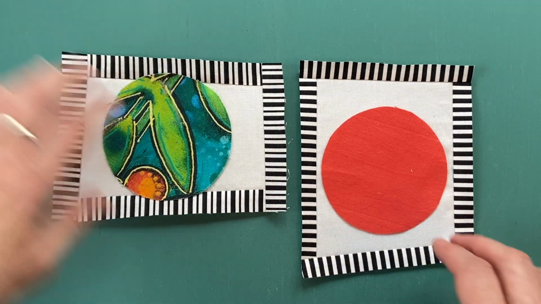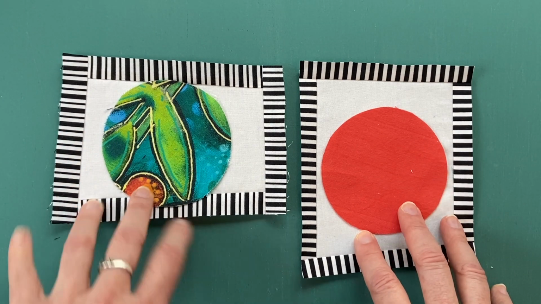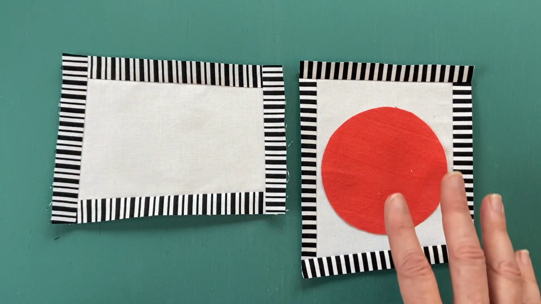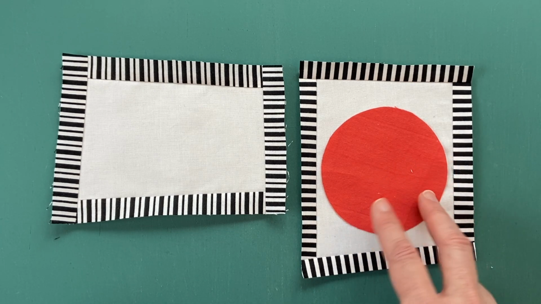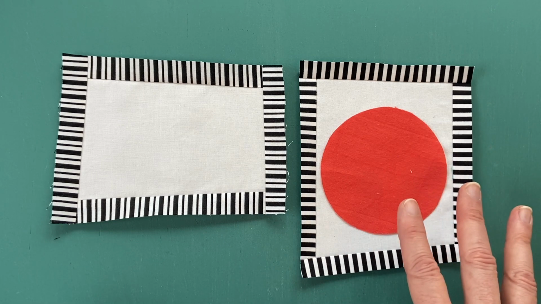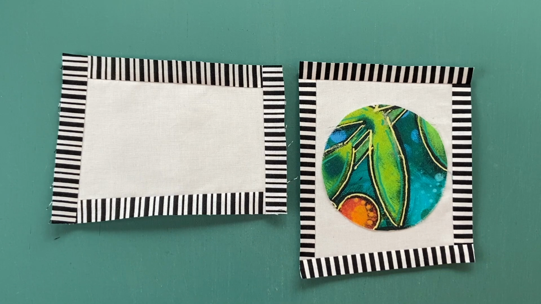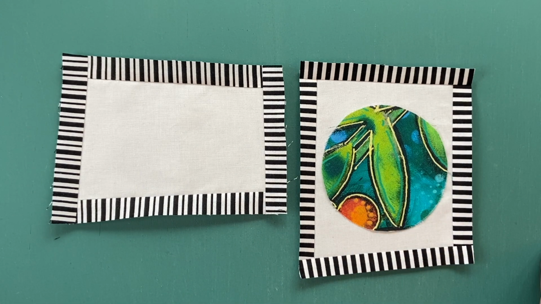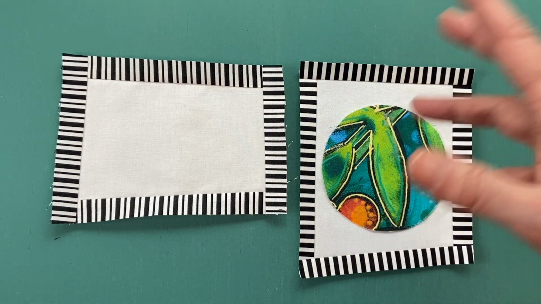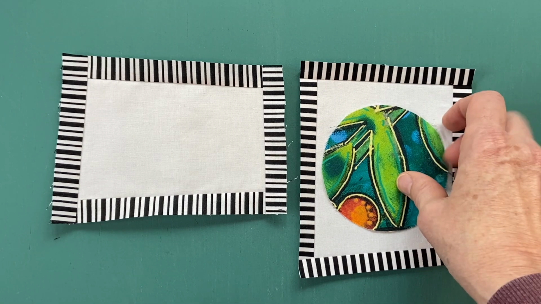So if I were doing one that is just plain and circles in the middle, I would be inclined to do solids because that's what I like most. But it would also, of course, be perfectly fine and kind of fun to have some large prints in the center as well, or even all polka dots or all stripes or all plaids or whatever.